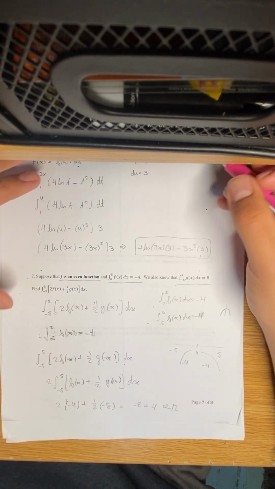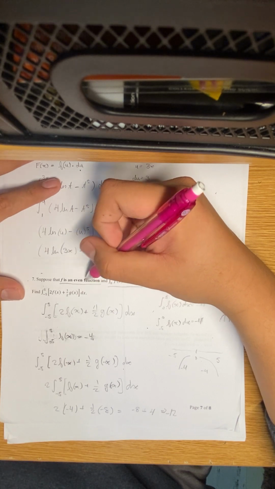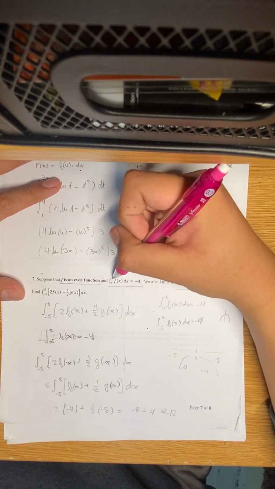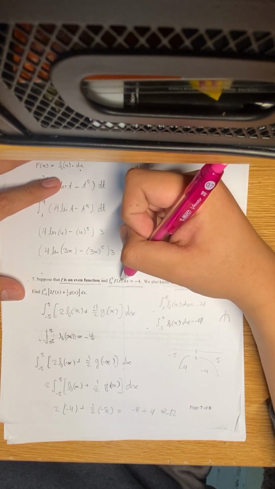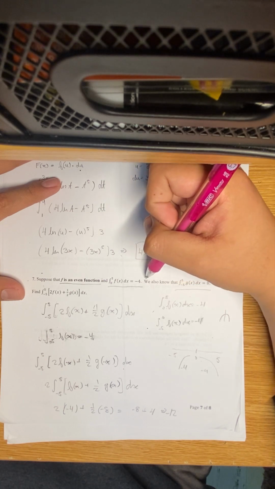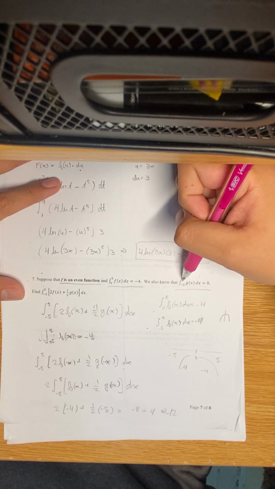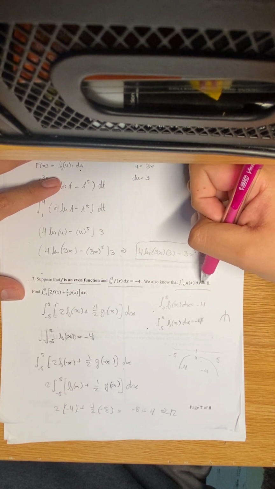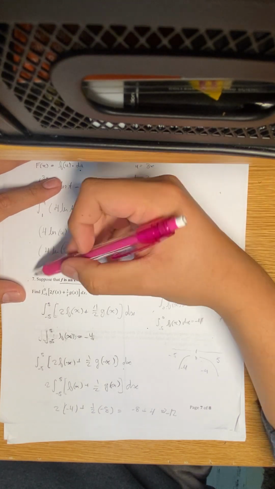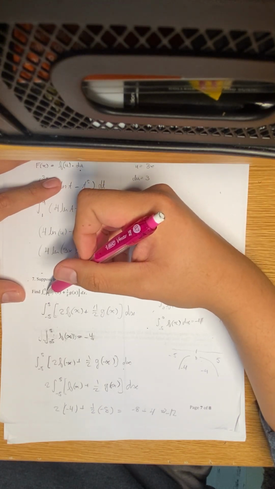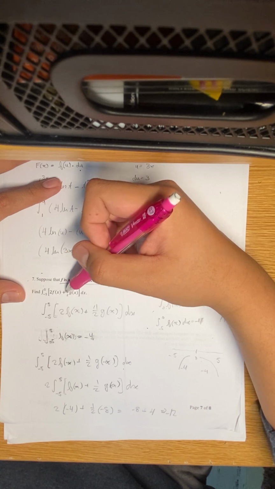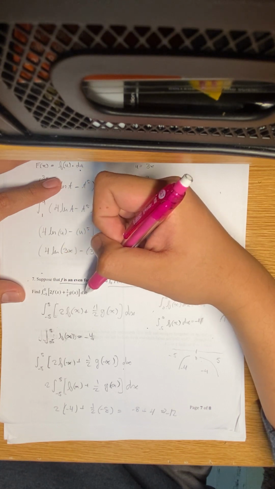So in this case, we're given the information that f is an even function, the integral from 5 to 0 of f of x dx equals -4, and we also know that the integral from 5 to -5 of g of x dx equals 8. And we had to find the integral from 5 to -5 of 2f of x plus 1 half g of x dx.